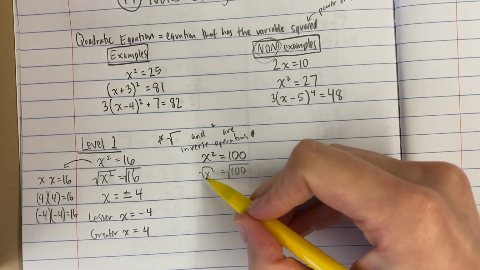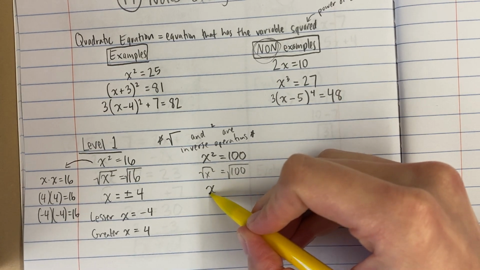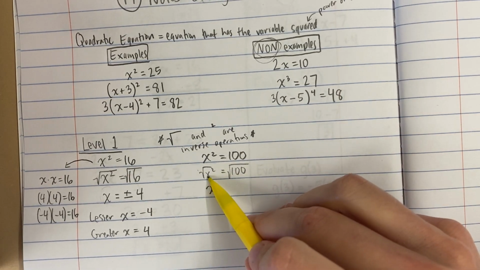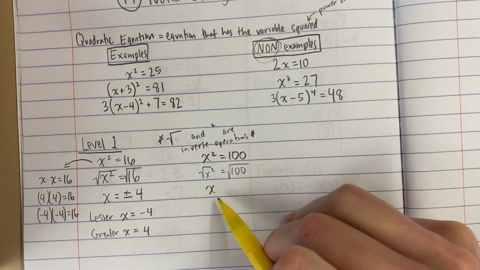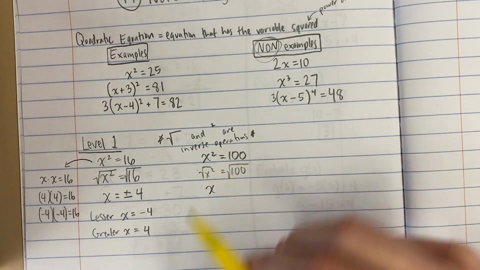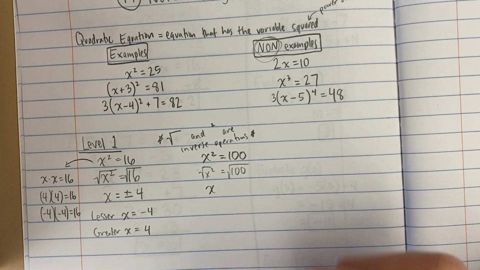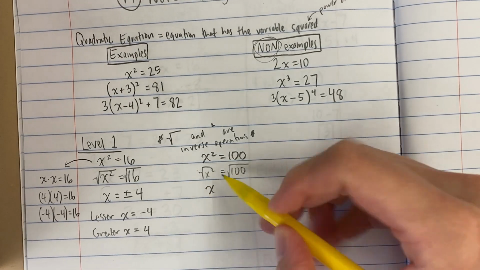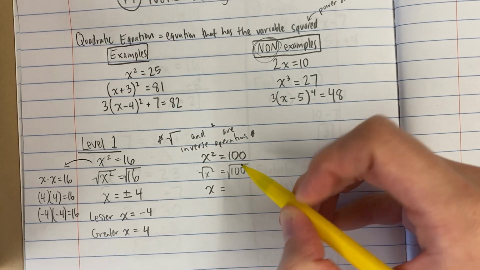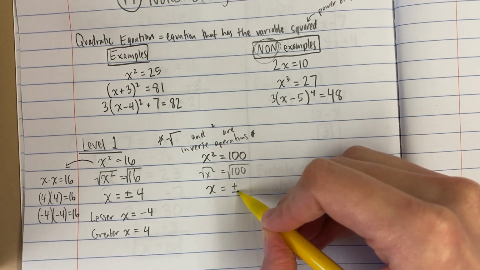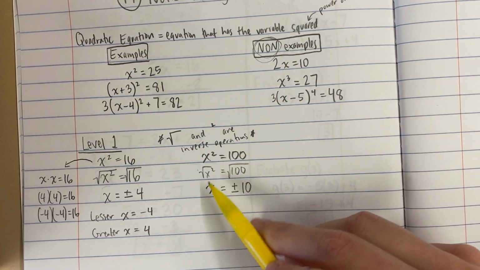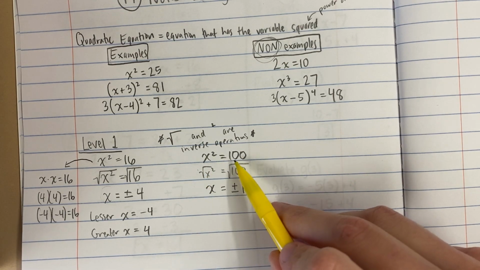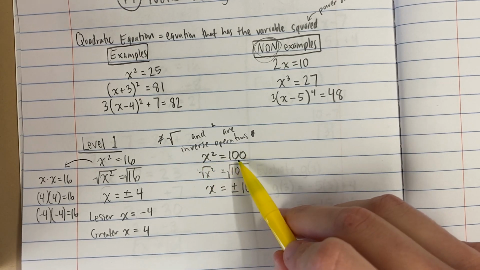So when I square root, look, when I have this x that is squared and square rooted, I just end up with x. The square root and the squared cancel each other out, just like adding 3 and subtracting 3 cancel each other. So I'm just left with x. And what's the square root of 100? It's plus or minus 10, right? x could be -10, because -10 times -10 is 100, or +10, because +10 times +10 is 100, right?